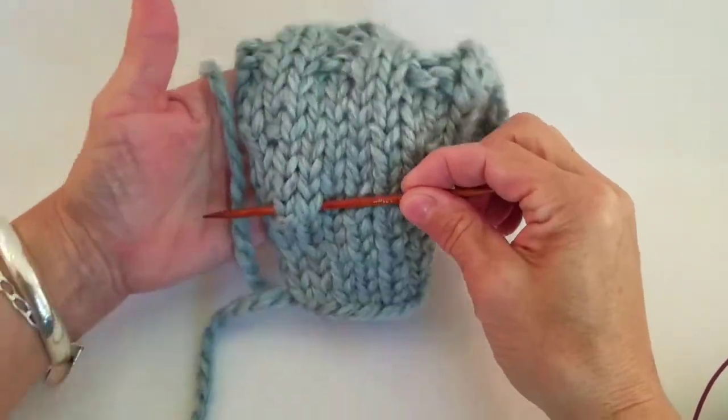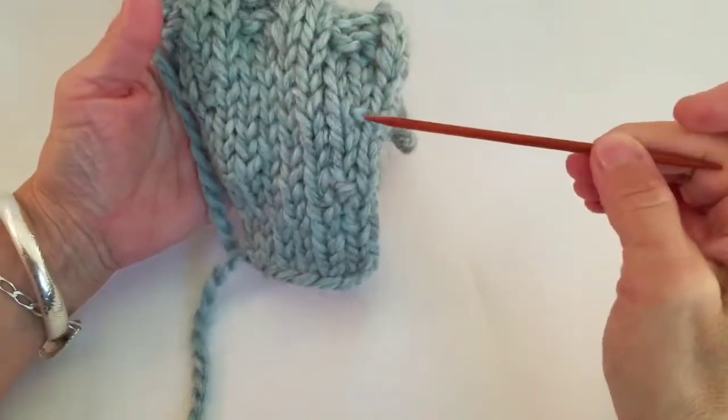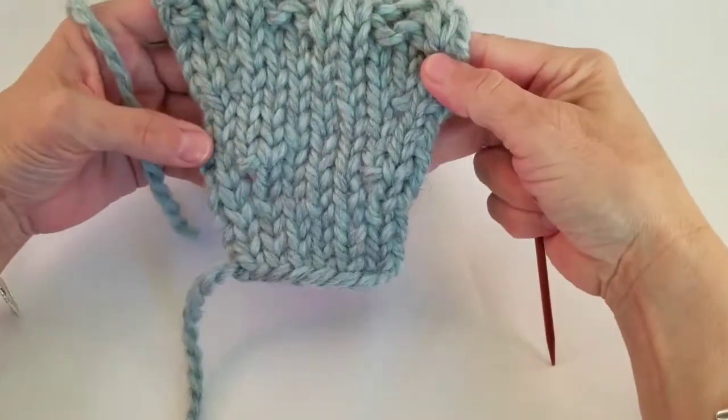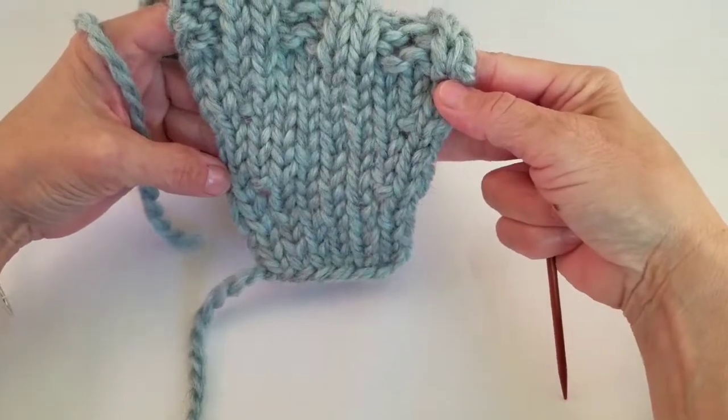And here's another example here and here. And you can see how they show up as purl bumps, what looks like purl bumps on the front of the fabric.